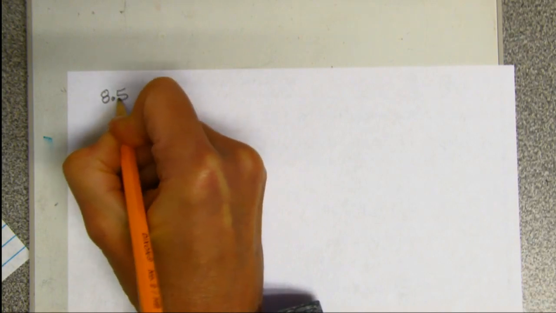Okay, 8.5 is the last section. I believe y'all are watching the notes for that today. Maybe some of you are doing it right now. 8.5 is the longest because you have 3 different types of problems.